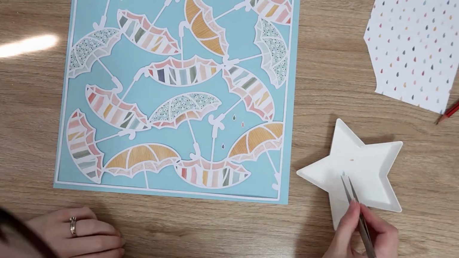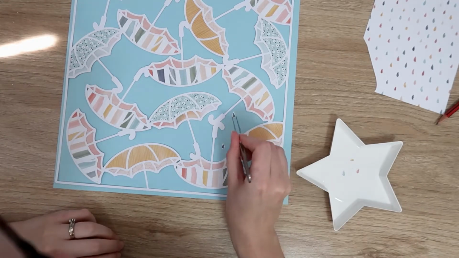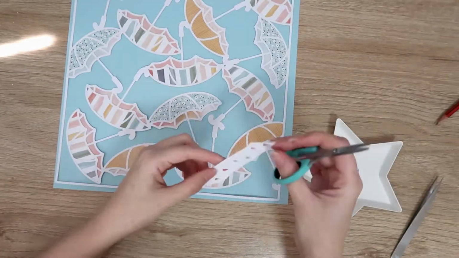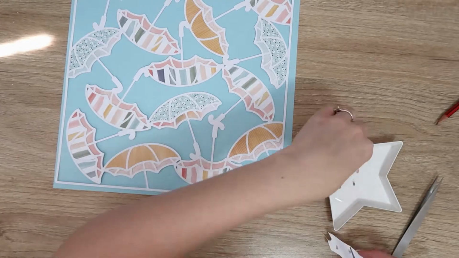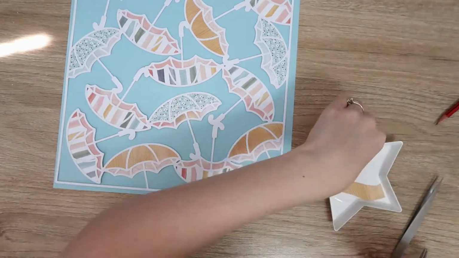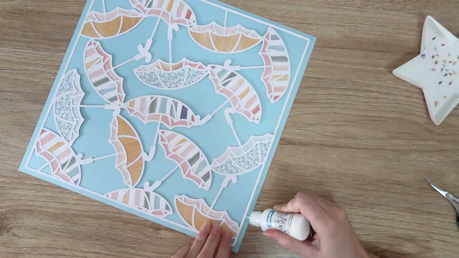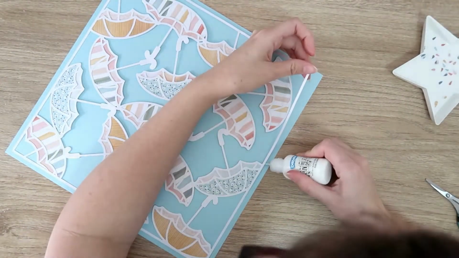And I'm just auditioning those to make sure I like how they look, and I do, before I go ahead and cut out a whole bunch more. So I did need quite a few. It actually didn't take too long. I just popped on a TV show and sat there and watched that while I cut all those out, and it went pretty quickly. I'm gluing down my cut file now.